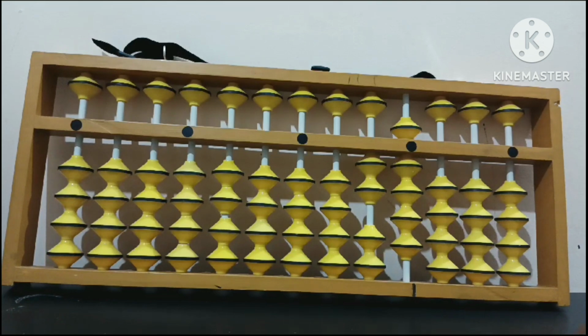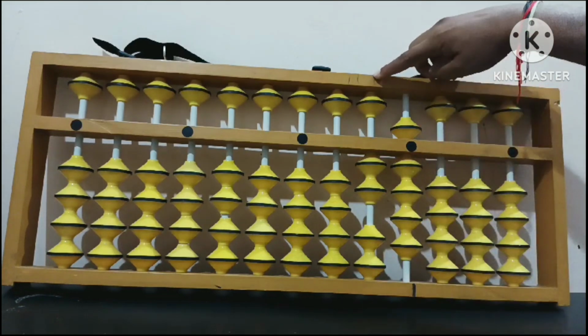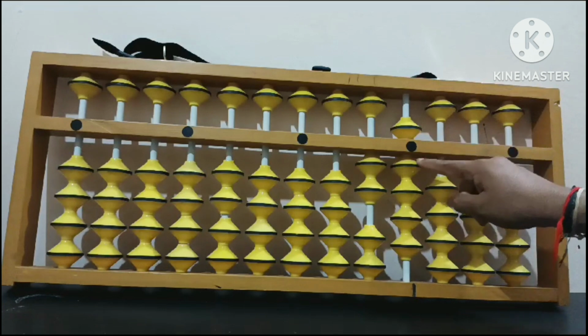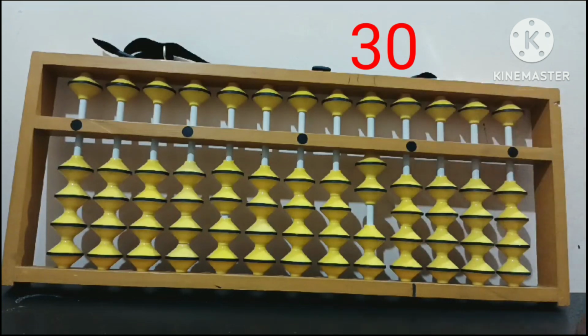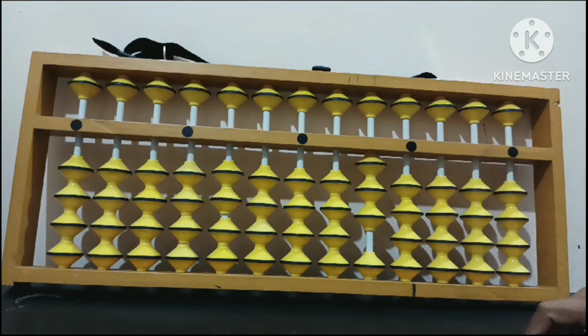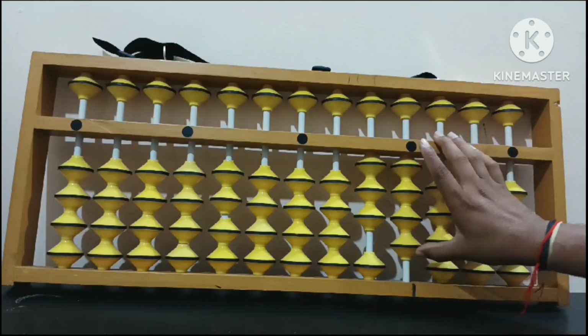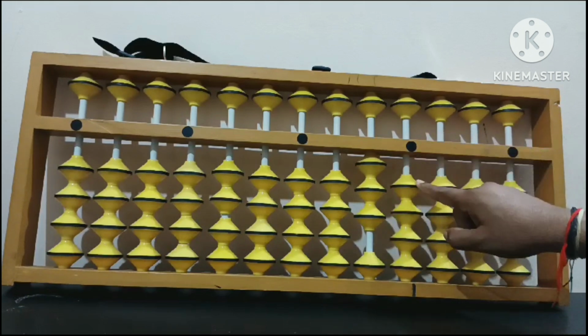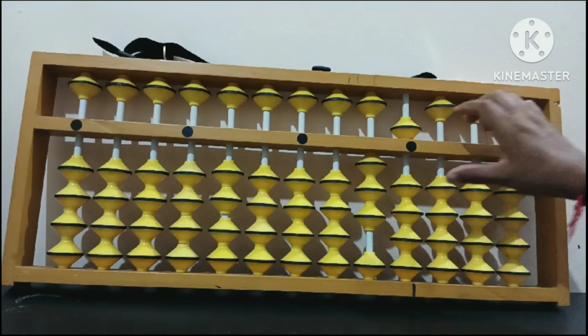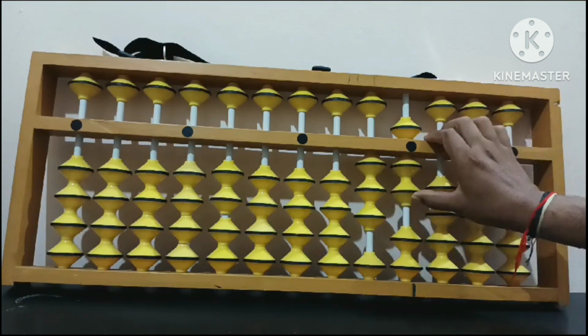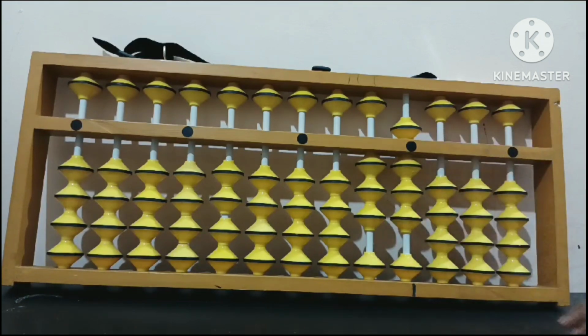To represent 30, we have to remove all beads from the ones rod and add 1 to the tens rod. So 30. 31, 32, 33, 34, 35, 36, 37, 38, 39.